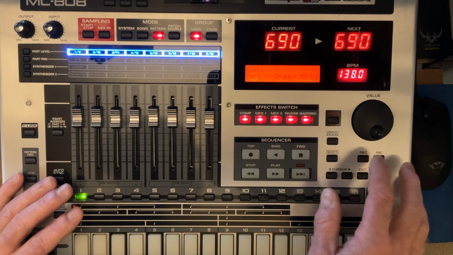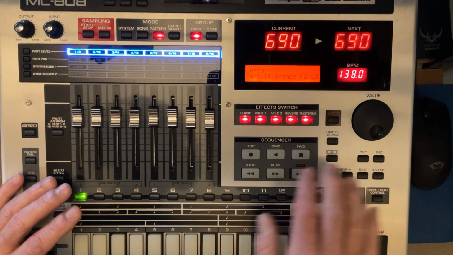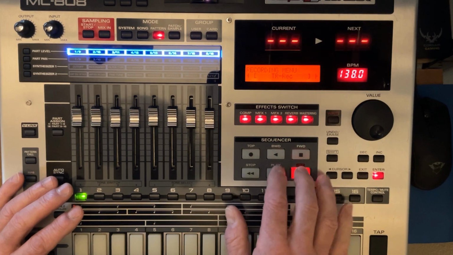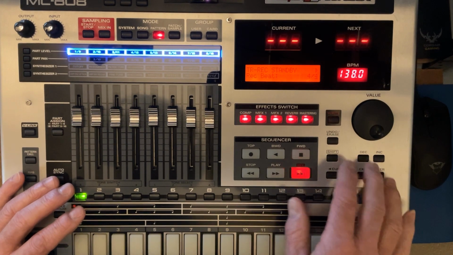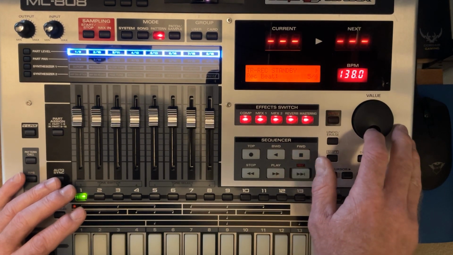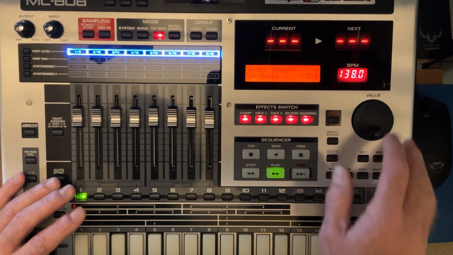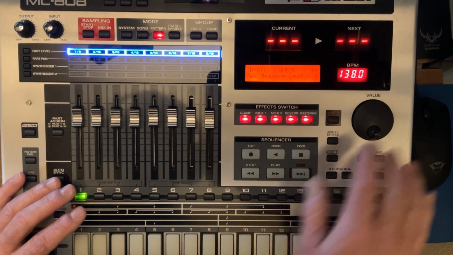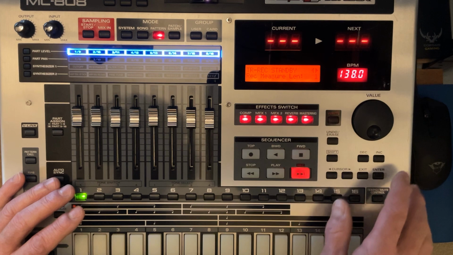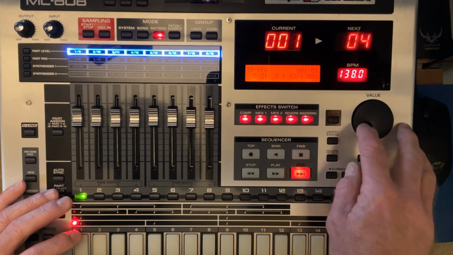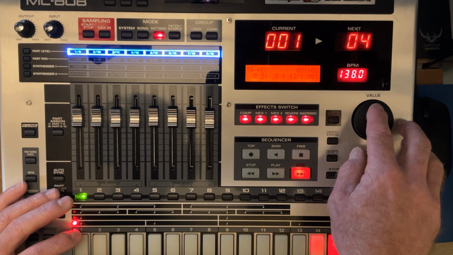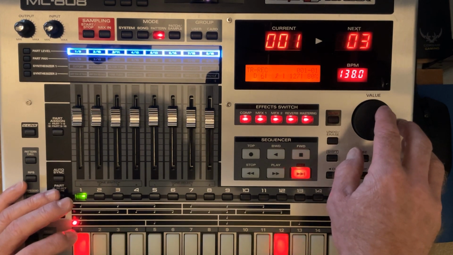So we'll do this an octave up. TR rec. Record this in, that was in 5/4. And again, one length. And go, and we'll take it up. We'll do it there.